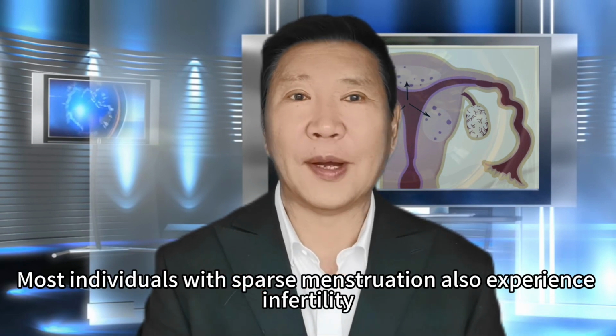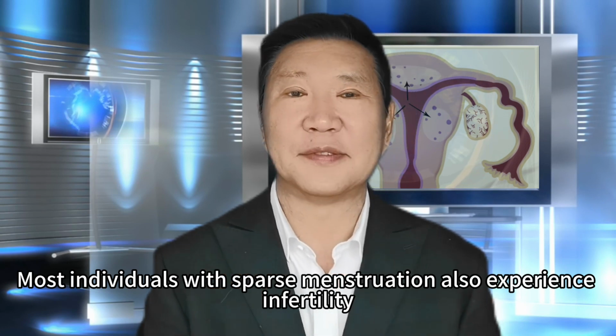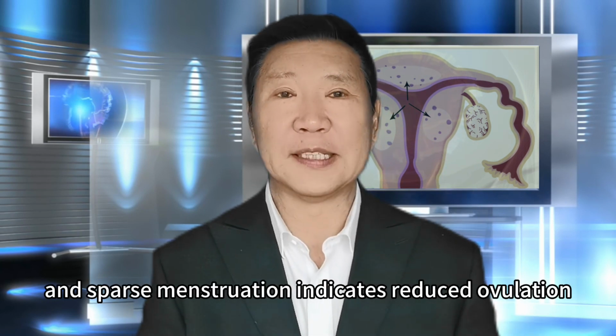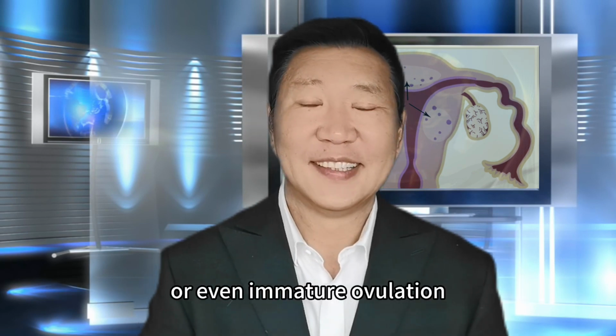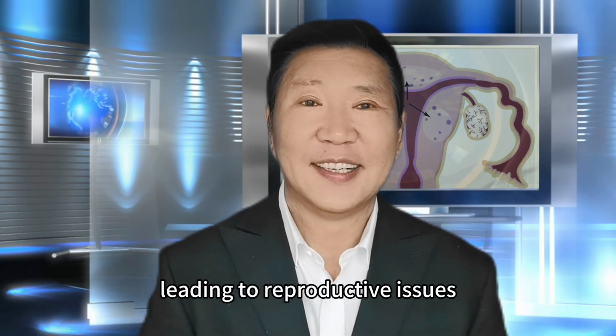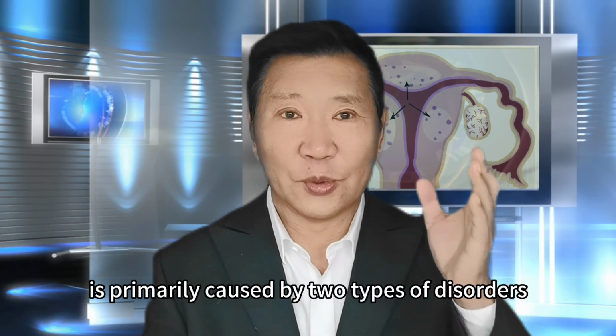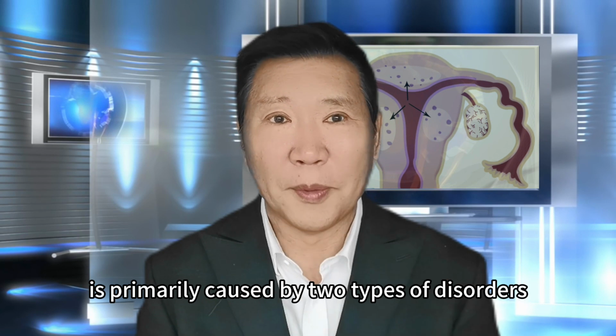Most individuals with sparse menstruation also experience infertility. Why is that? Because menstruation reflects ovulation, and sparse menstruation indicates reduced ovulation, or even immature ovulation, leading to reproductive issues. Sparse menstruation is primarily caused by 2 types of disorders.